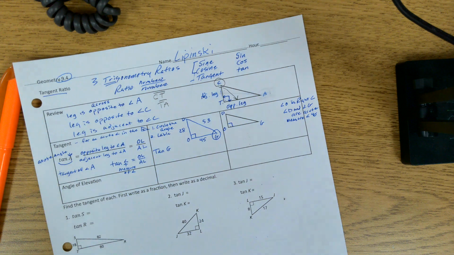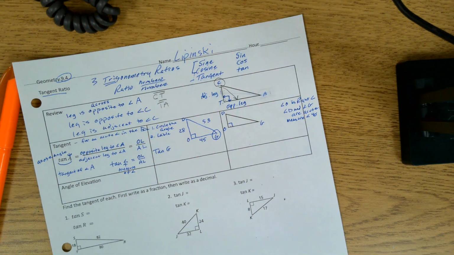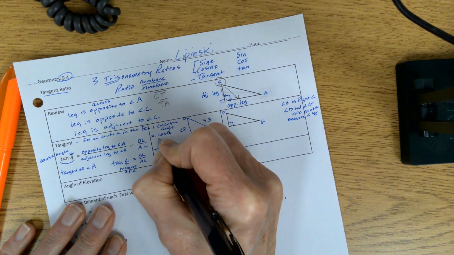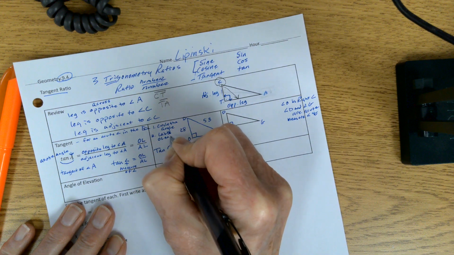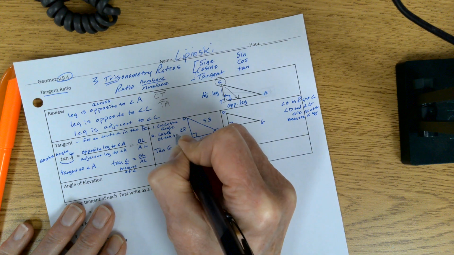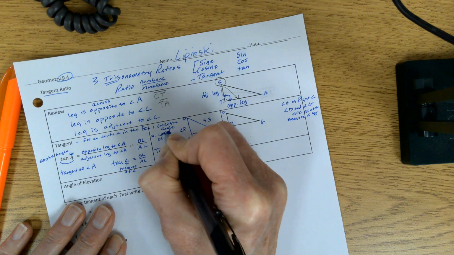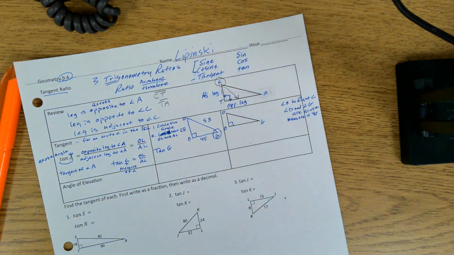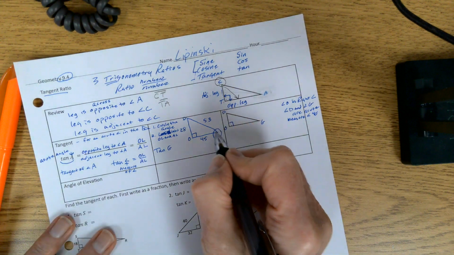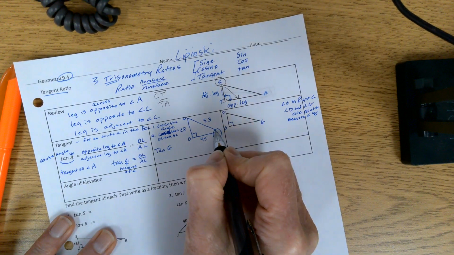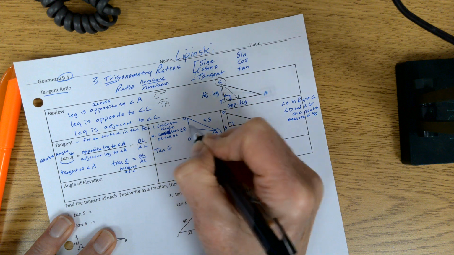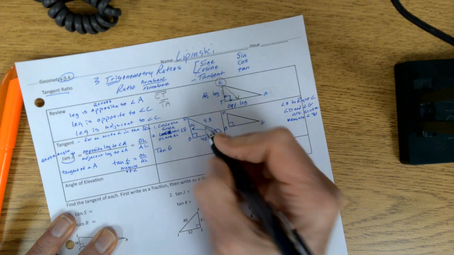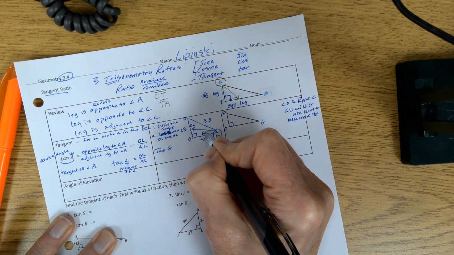Oh my gosh, you guys, label opposite leg and adjacent leg. Okay? And then from G, we're going straight across, right? So this is my opposite leg. So that means 45 is my adjacent leg.